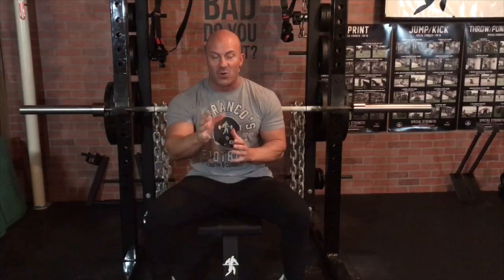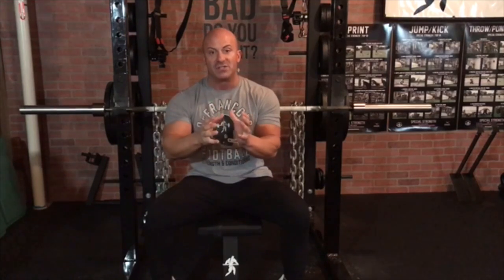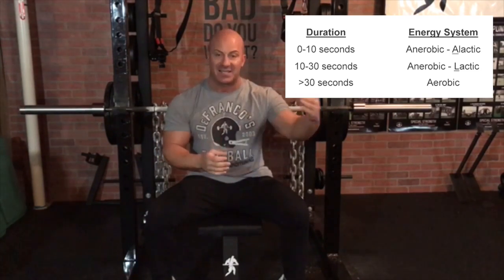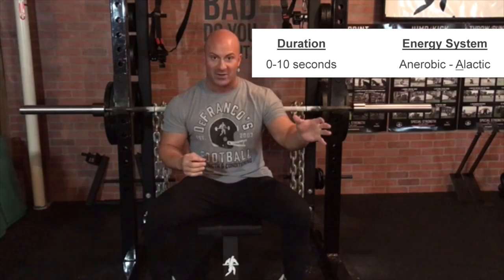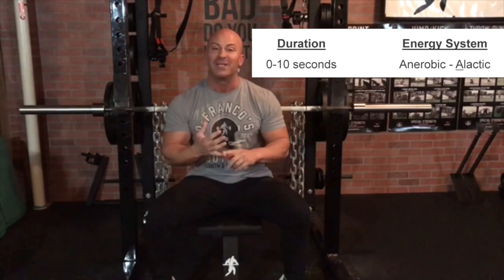But they are severely flawed when you look at them because they test the athlete's lactic system, where football is completely an alactic sport. You don't need to watch a lot of football to quickly realize the average play lasts right around 5 seconds when you watch an American football game. So that is completely alactic.